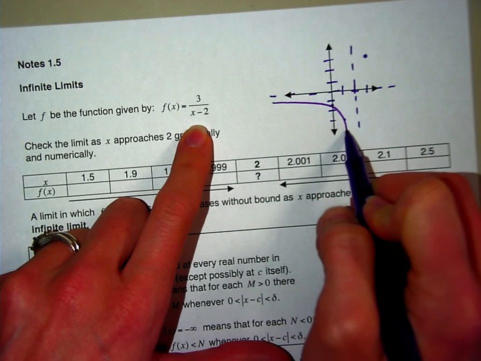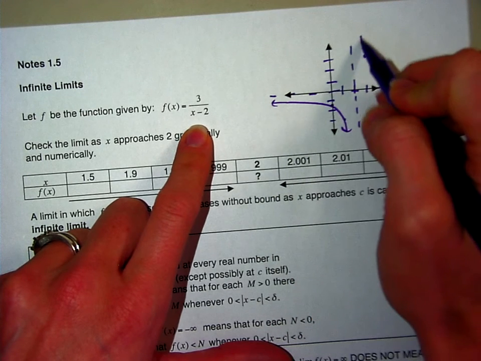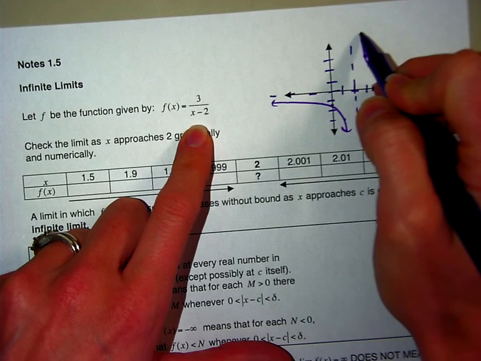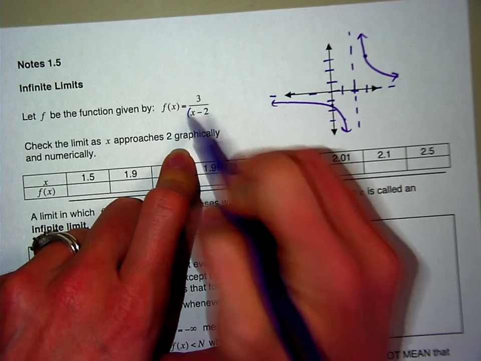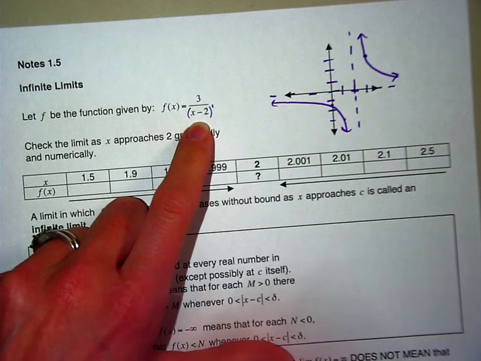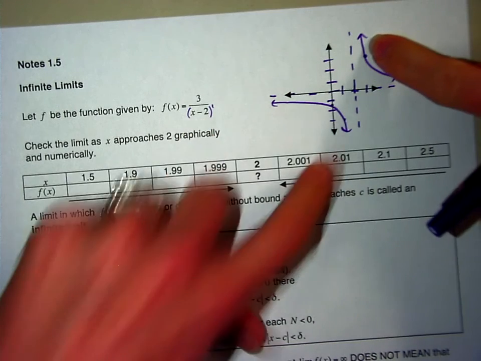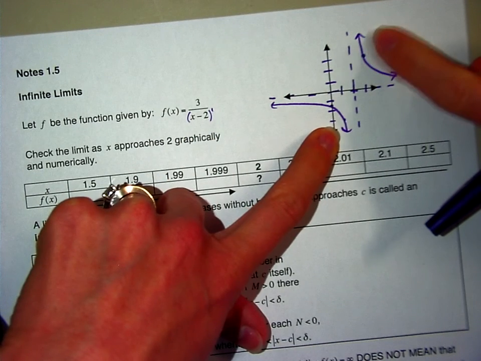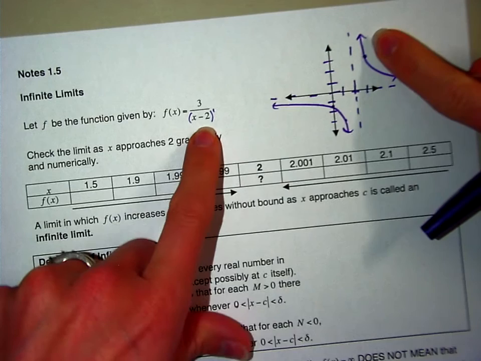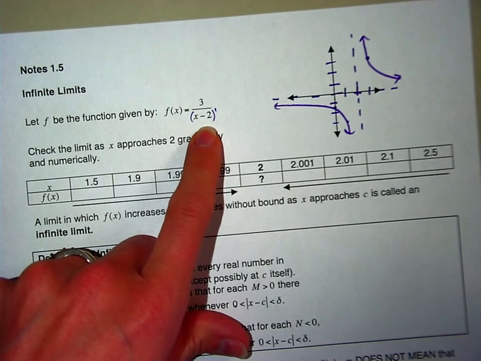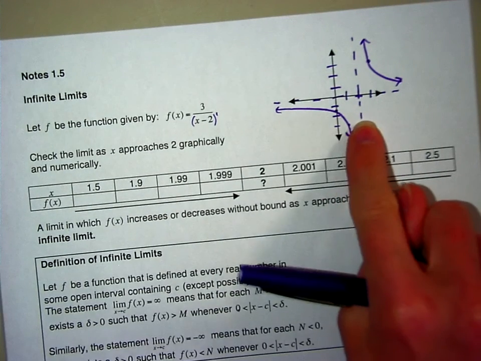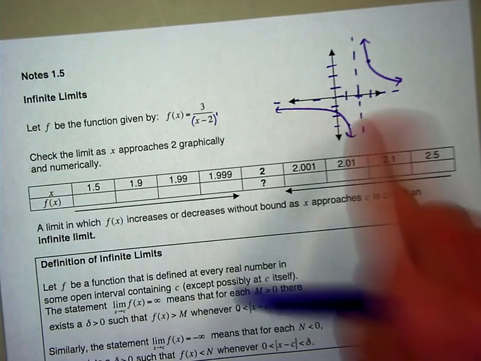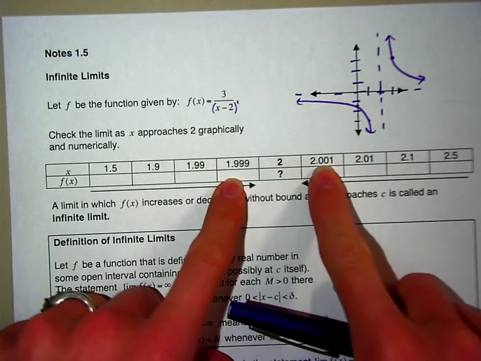Alright, now a couple things to think about with the branches. We had talked about when we were reviewing vertical asymptotes, if you have your linear factor to an odd power, the branches are going to be on opposite ends of your vertical asymptote. So even though this is the rational function, that same rule really applies. Okay, what we're going to do next is take a look at what happens as our x gets closer and closer to our asymptote.